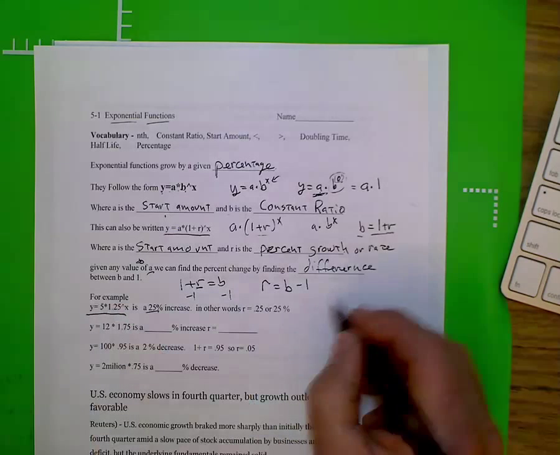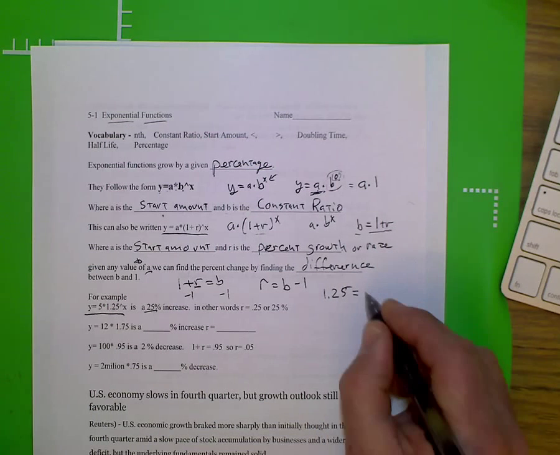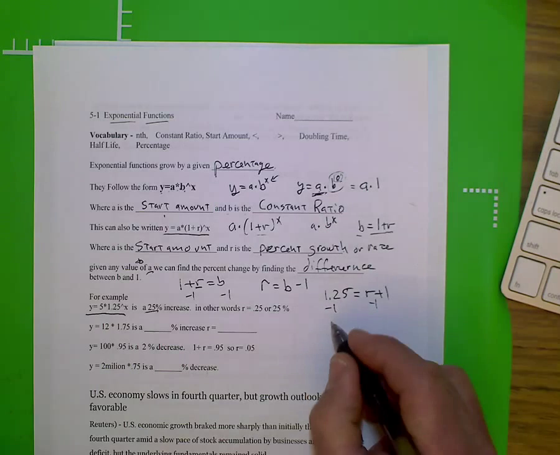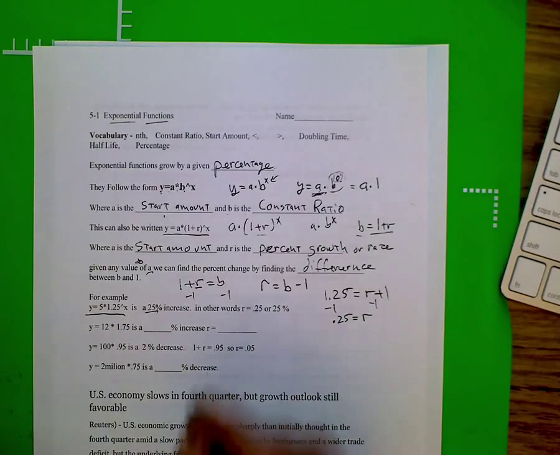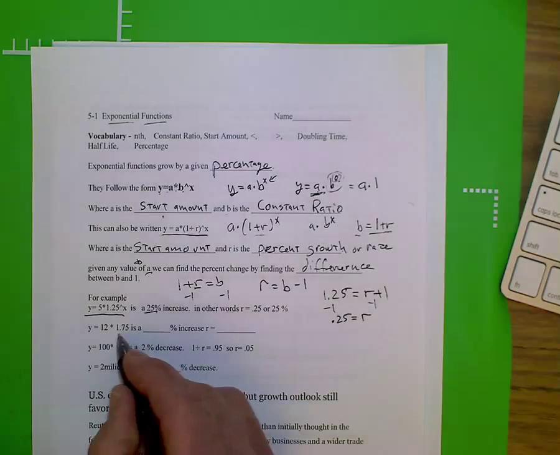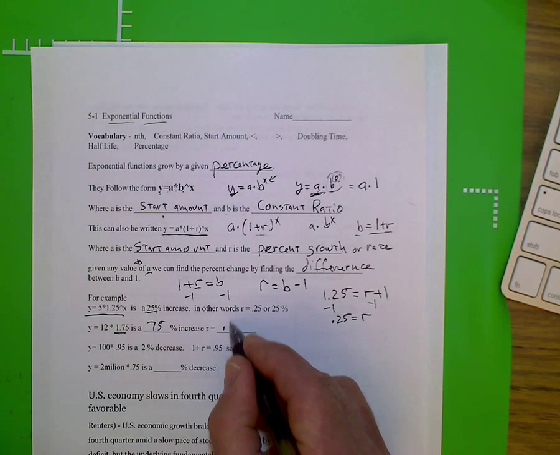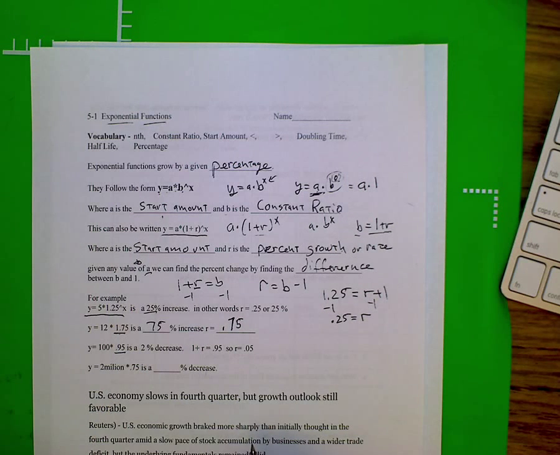So let's take this one. If my b is 1.25, and I subtract 1 from both sides, right, then I'm going to have 0.25 as that rate of change. Now that's pretty easy when it's like these two, right? This is a 75% increase because r is 0.75, right? Now, but it gets a little bit trickier when you guys look at this one.